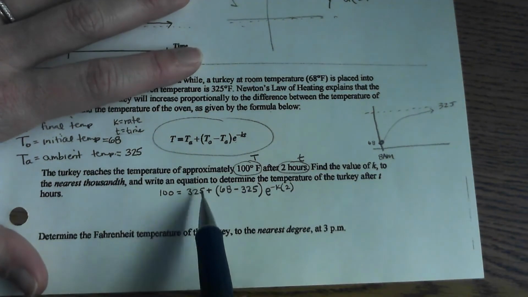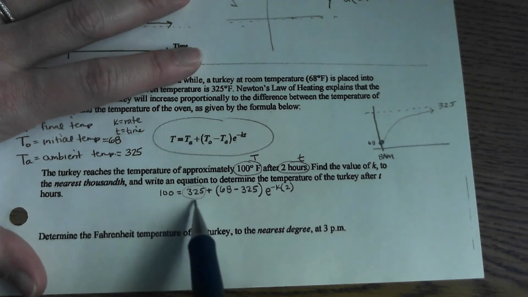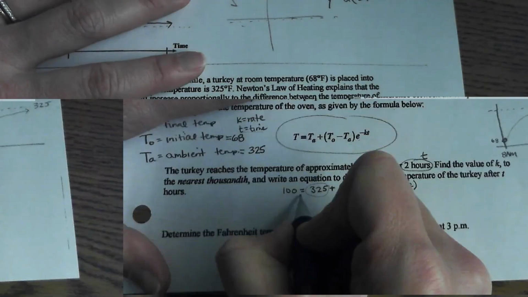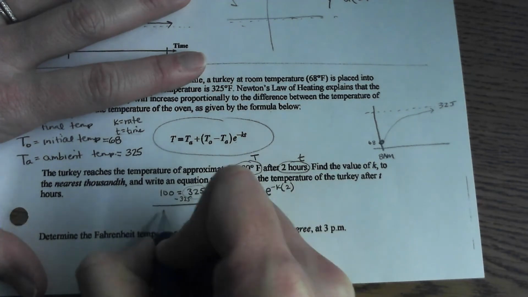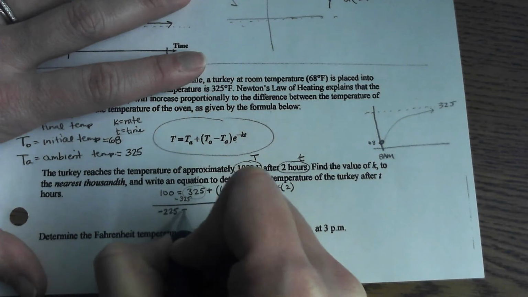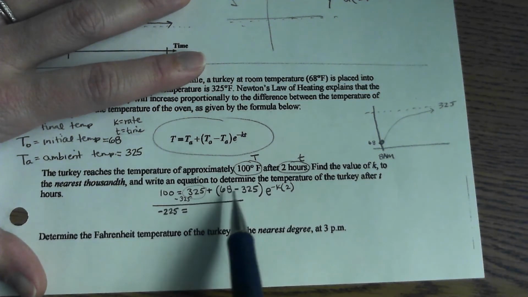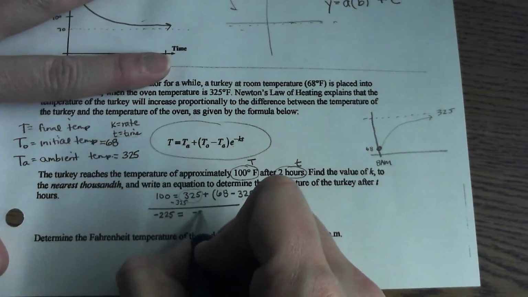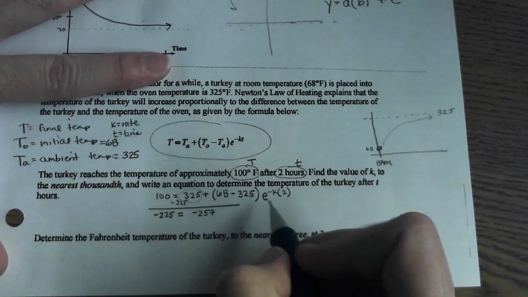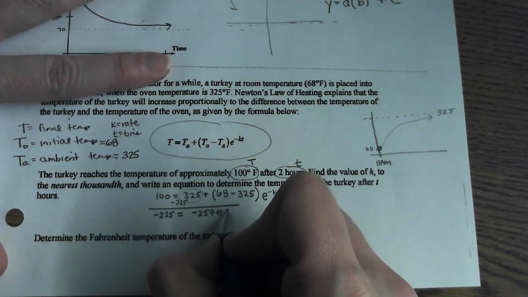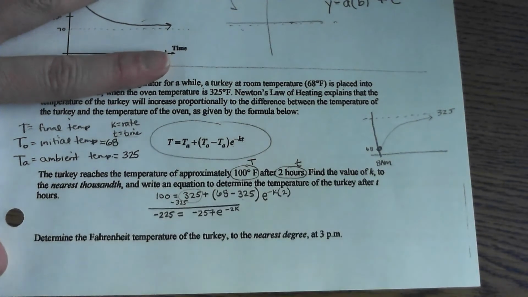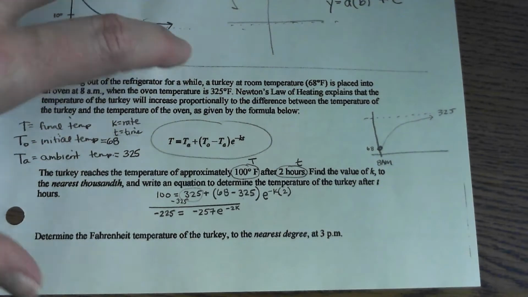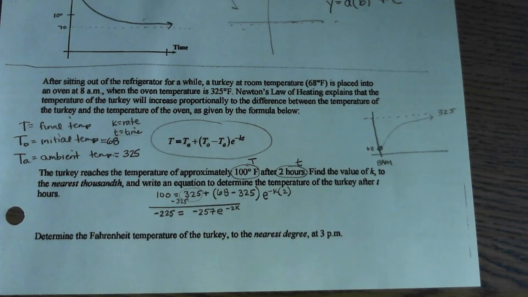Before we get started, we're going to subtract this 325 over, which gives us negative 225 equals this 68 minus 325 that's in parentheses. I'm going to do that subtraction and simplify those parentheses first. That's negative 257 e to the negative 2k power. Natalie, what would I have to do next to solve this?